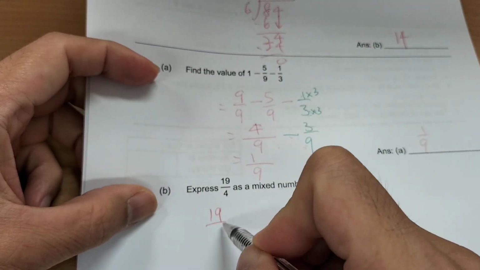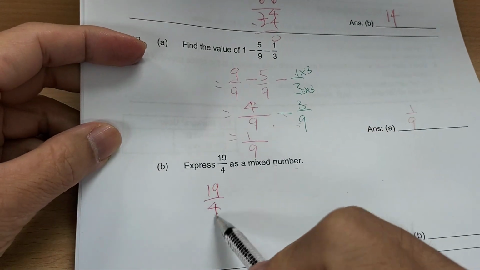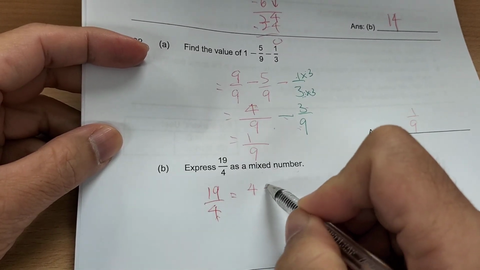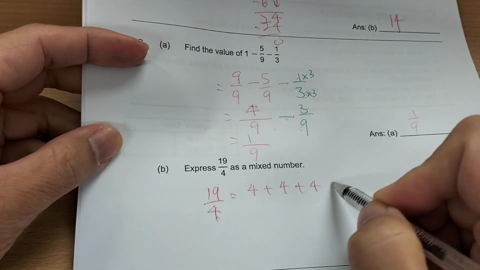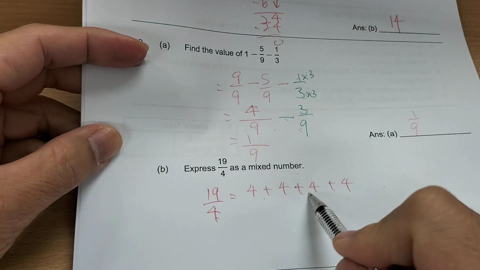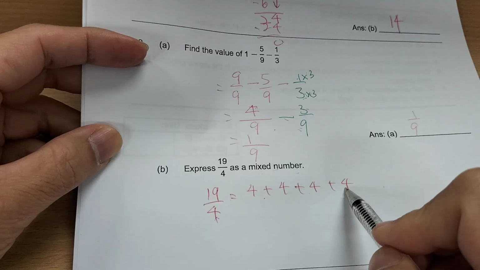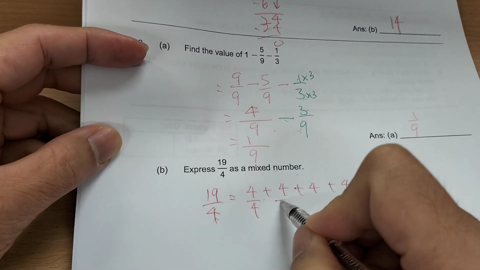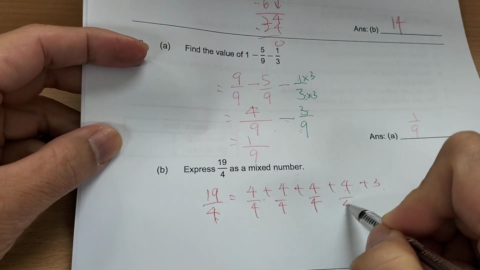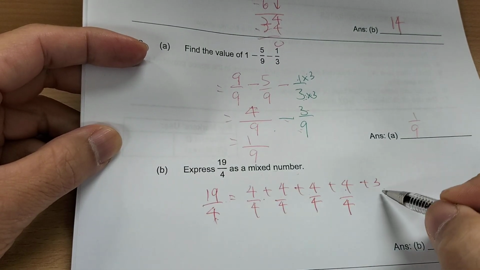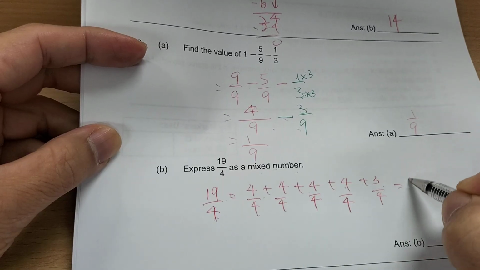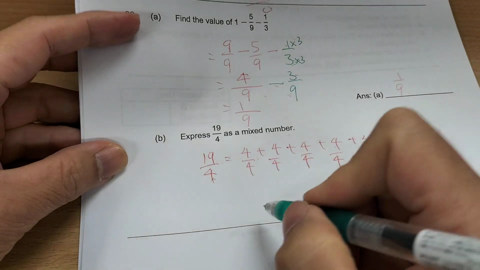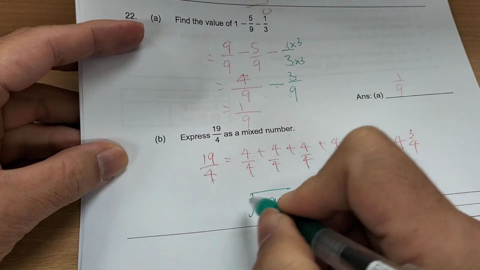So you can do it in a few ways. One way is this. Ask yourself, how many 1 wholes can you get from this? So I think of it as 4 plus 4 plus 4 plus 4. 1, 2, 3, 4, 16, right? 19 minus 16 will be 3, plus 3. So I have 1 whole, 2 whole, 3 whole, 4 whole, and 3/4. So it's 4 whole, 3/4. That's one way.